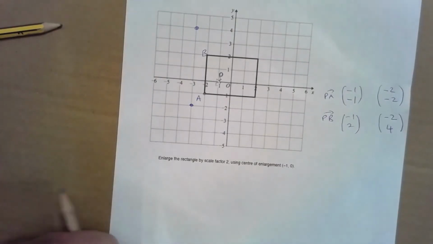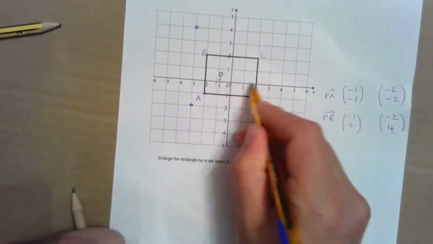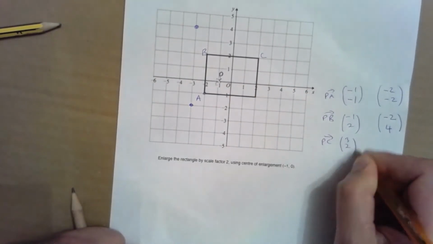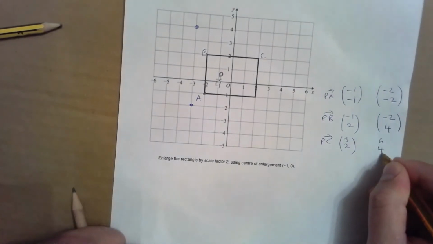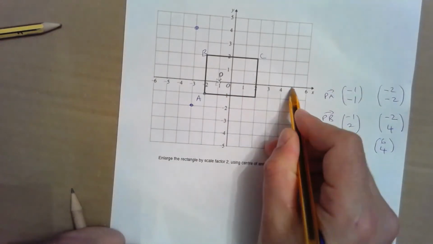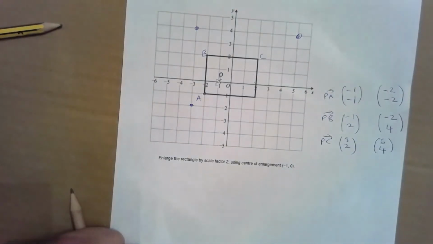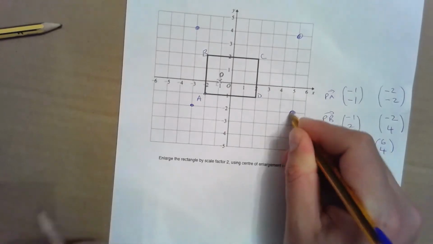Okay, so we can repeat that. P to C, 3 right, 2 up. So in the image, that's going to be 6 right, 4 up from the center. 1, 2, 3, 4, 5, 6. 1, 2, 3, 4. Okay, hopefully that's enough for you to see. This will end up here.